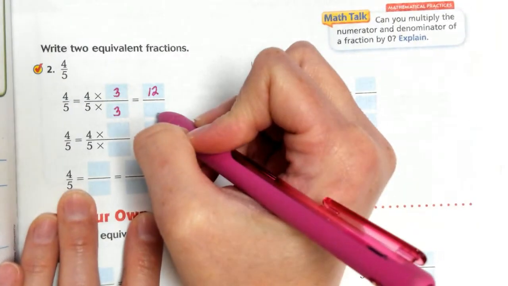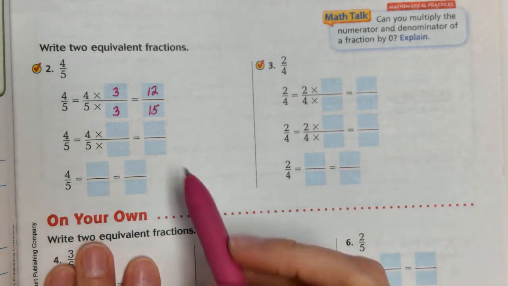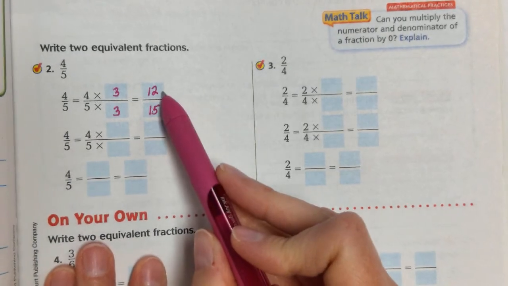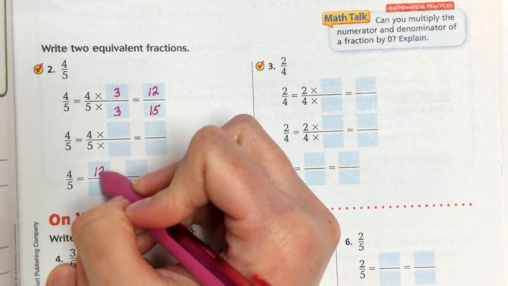So I'm going to multiply the numerator and the denominator by 3. So 4 times 3 is 12. 5 times 3 is 15. So what is my equivalent fraction? 12/15.